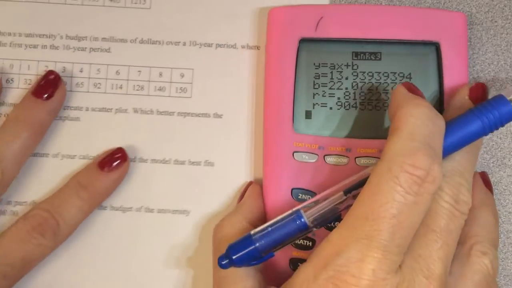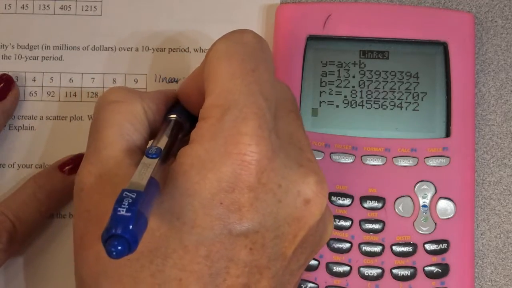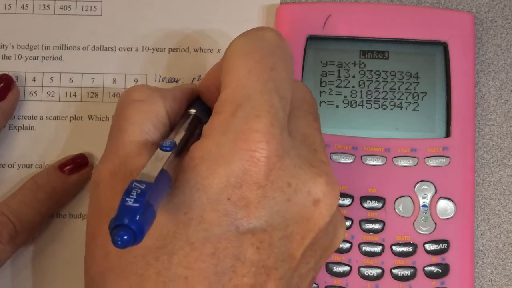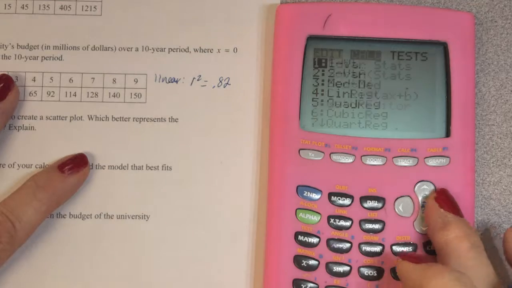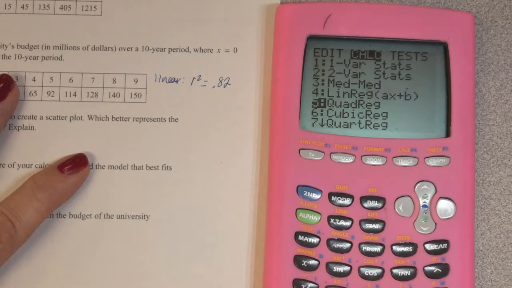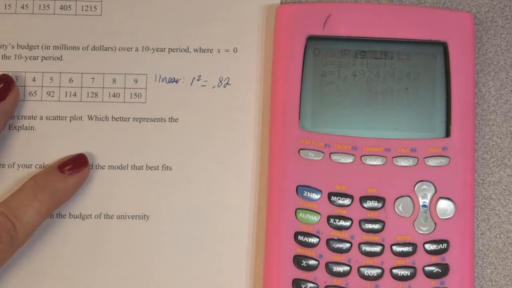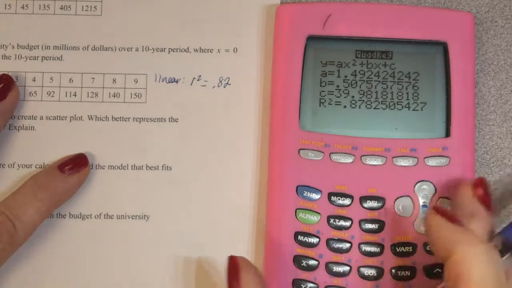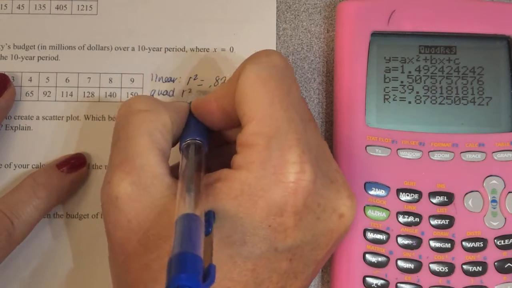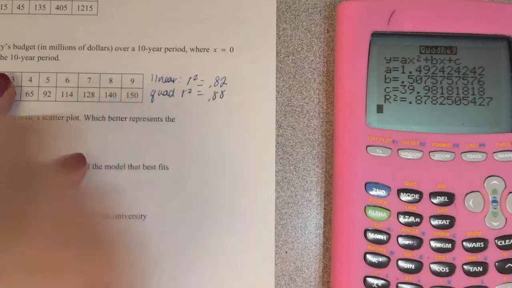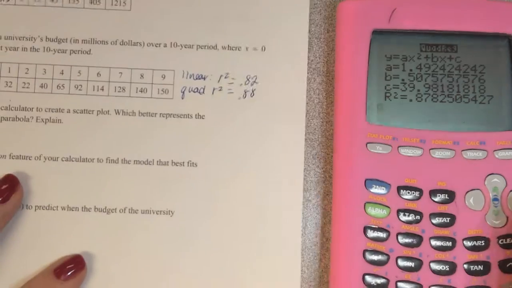So to check to see if it's linear, the r squared is 0.82. Now I'm going to run a quadratic on it. So I'm going to Stat, Calculate, Quadratic. I'm going to go down here and calculate. And the r squared here is 0.88 for quadratic. So which one was the better? Which one's closer to 1? Quadratic. So this is going to be more quadratic.